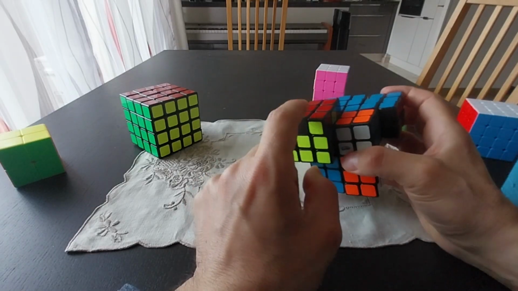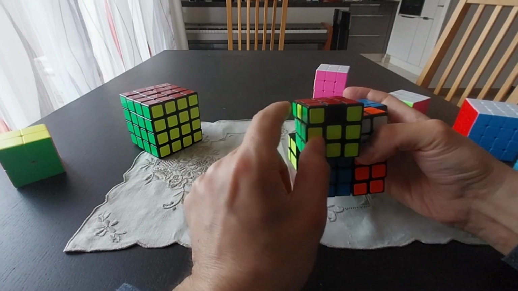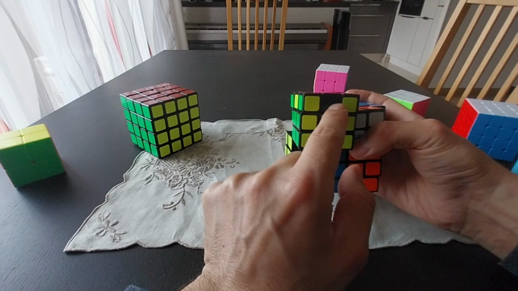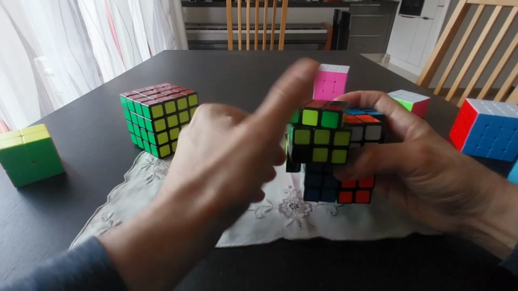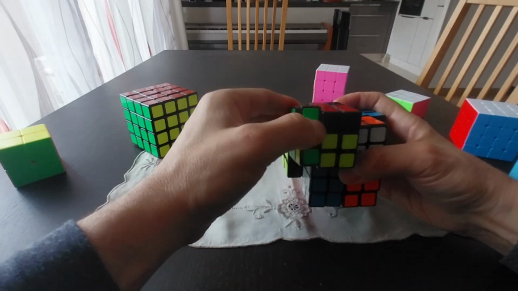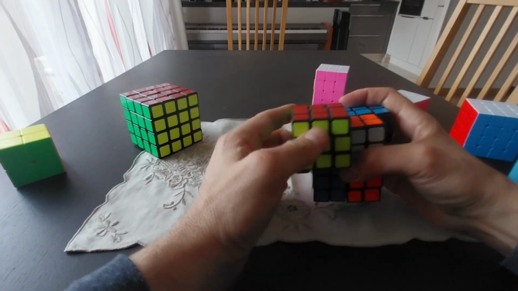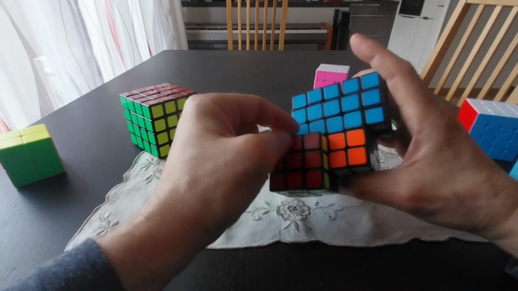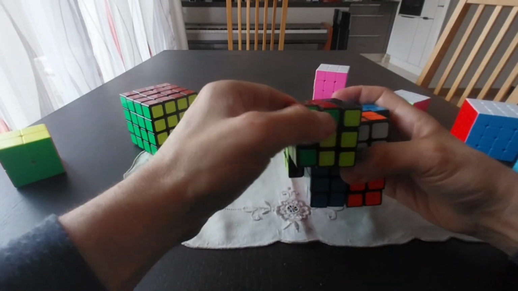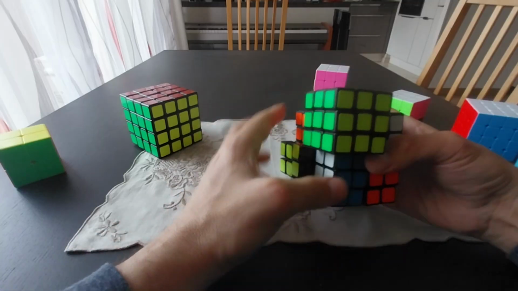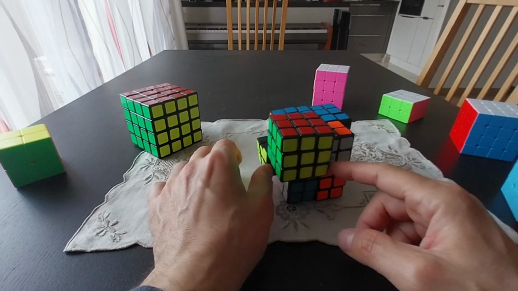I will put the yellow here with this algorithm 2LU, 2LU, 2L to U, 2L to U, 2LU, 2LU prime, 2L. And then I will exchange these two opposite edges by the algorithm 2L to U, 2L to U, 2L to U. And the little cube is solved.